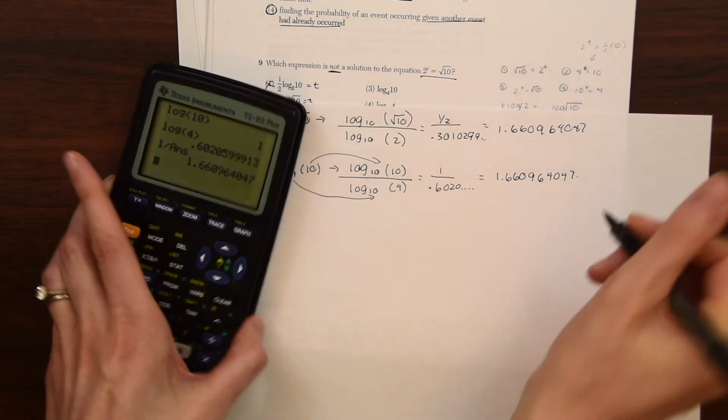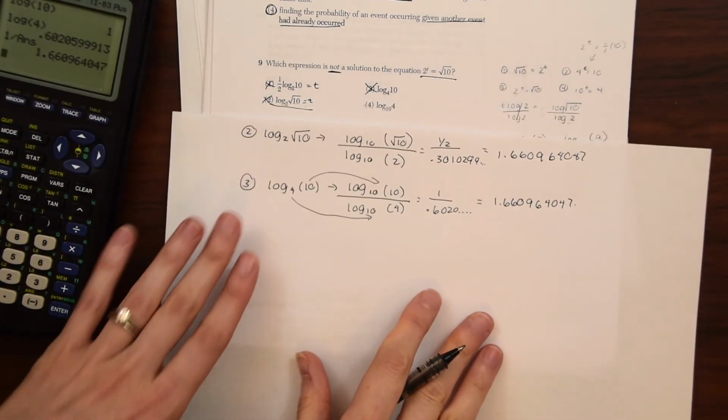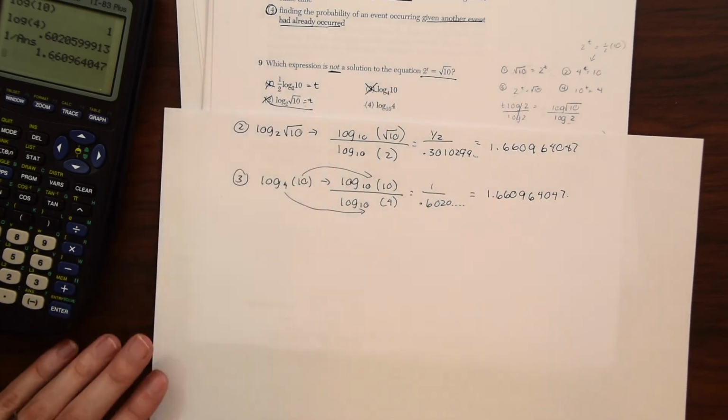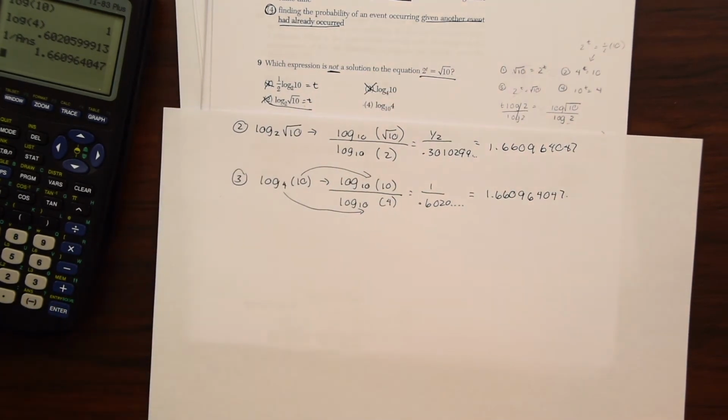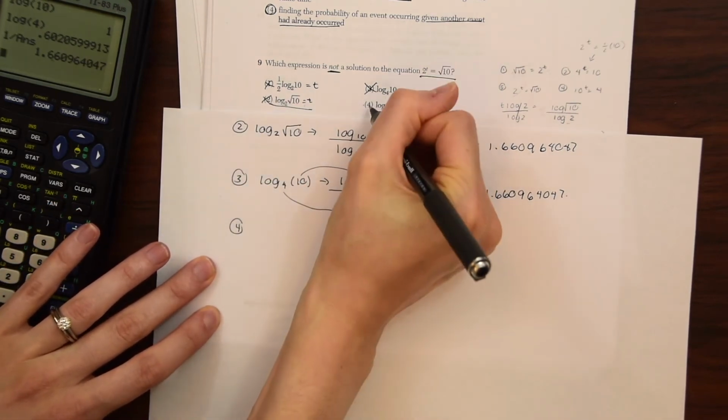1.66096447. So we get the same answer, so we know that choice 3 is not our answer in this case, because in this question we want to know which is not a solution. So these match, so we know that's not a part of this answer here. So now we know the answer is going to be choice 4.